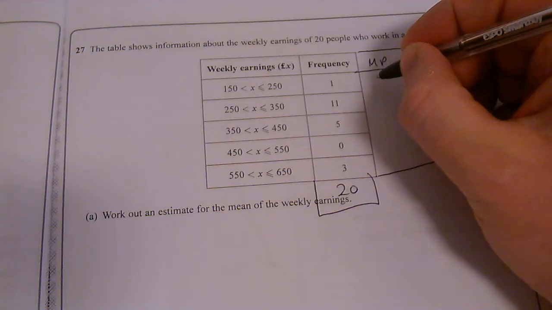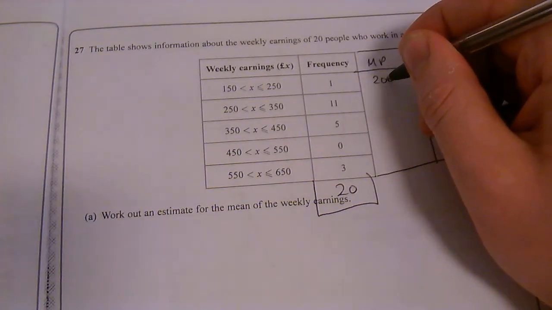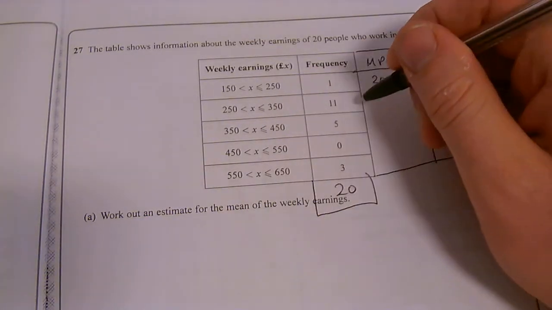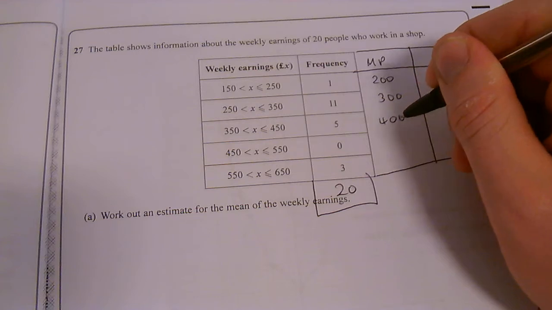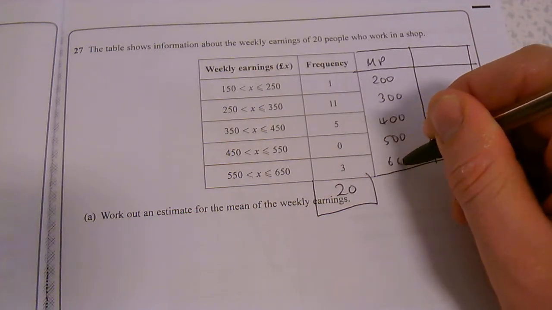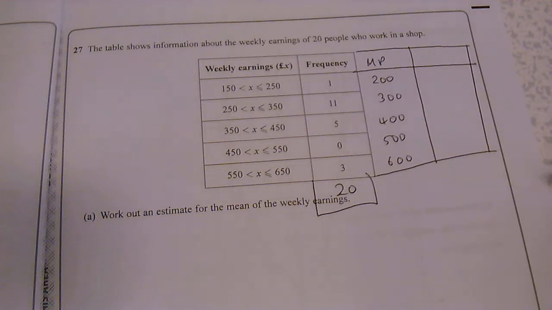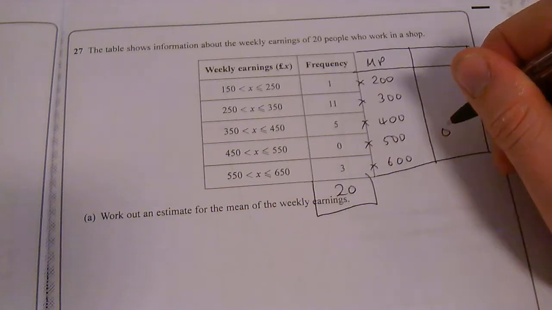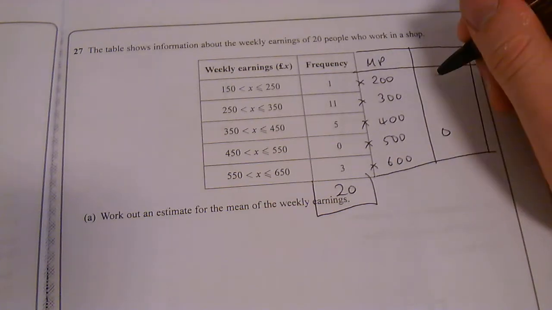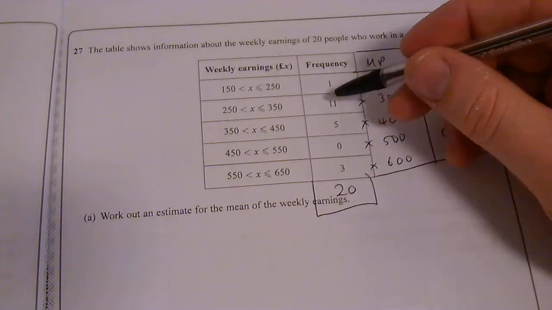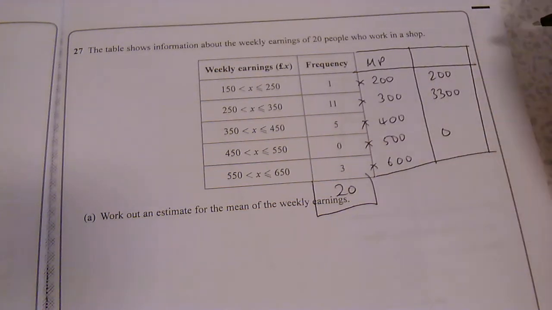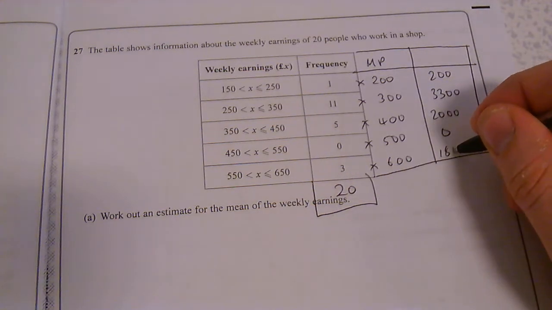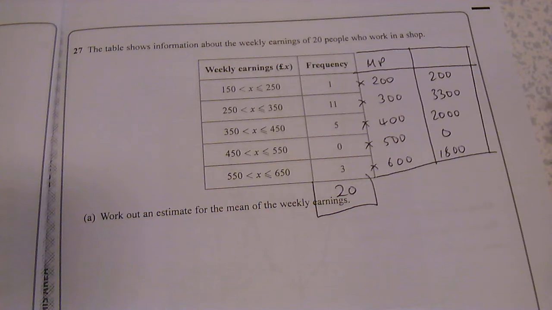First one's the midpoint, so halfway between 150 and 250 is 200. So at least that's easy. Okay, midpoint of these two is 300, 400, 500, and 600. So they're not bad values to work with. Then I'll multiply these. I'll do this one first. Anything times 0 is 0. Anything times 1 stays the same. 3 times 11 is 33 with 2 zeros. 5 times 4 is 20 with 2 zeros. 3 times 6 is 18 with 2 zeros. Okay, so that's not too difficult.